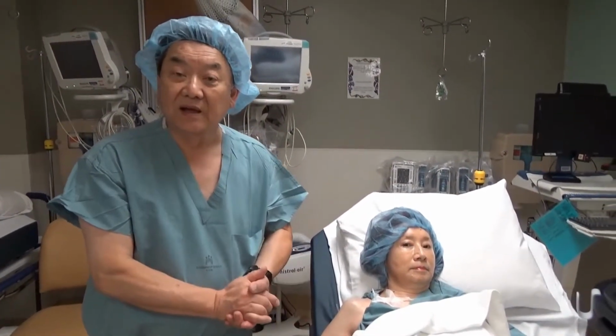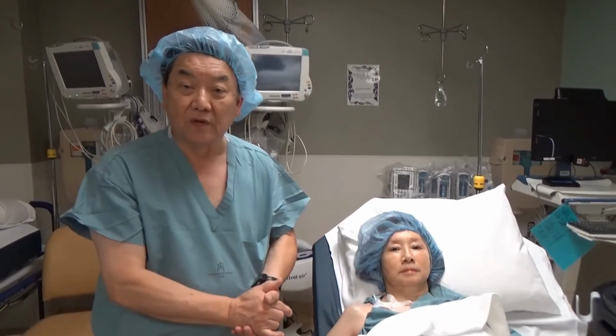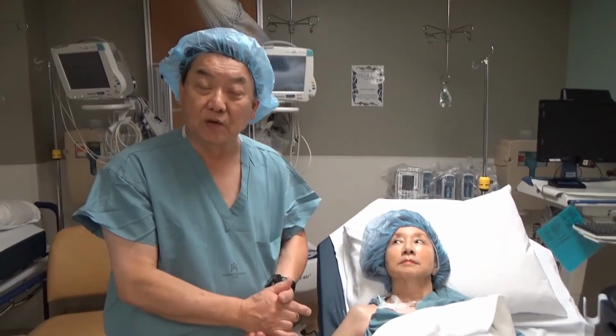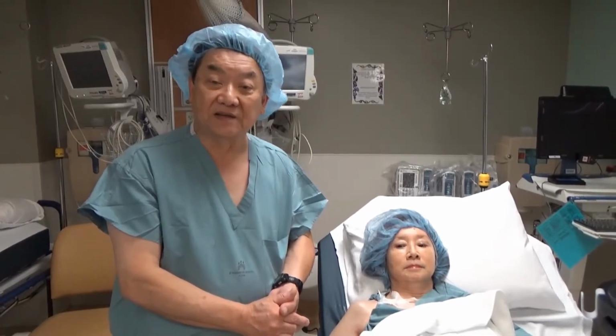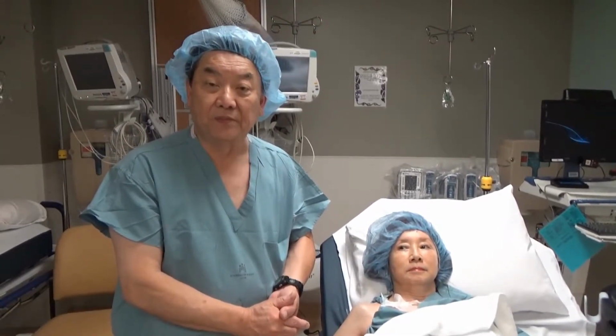So that is the procedure for fenestration, or sometimes called percutaneous needle tenotomy of calcific rotator cuff tendinopathy.